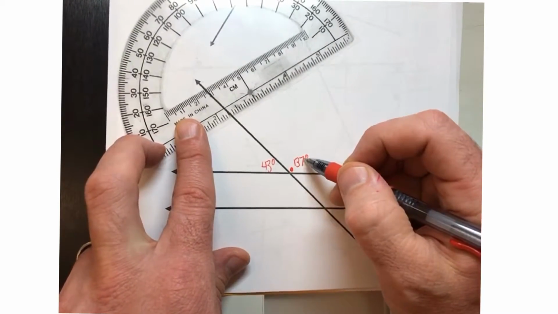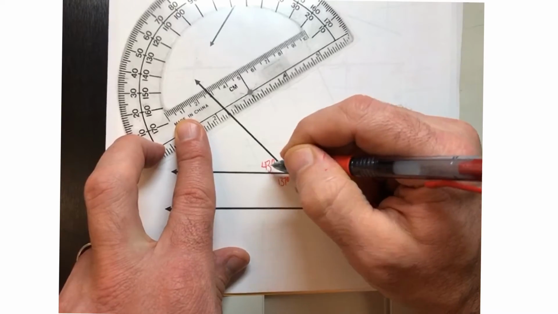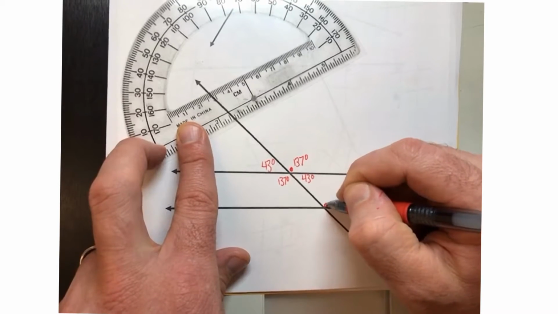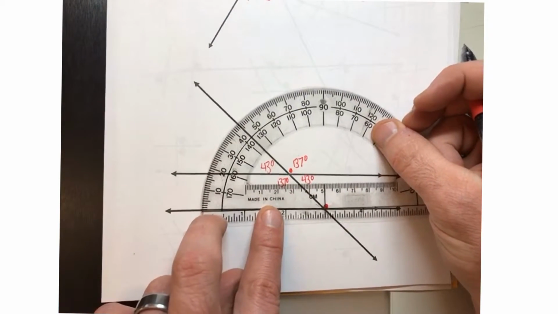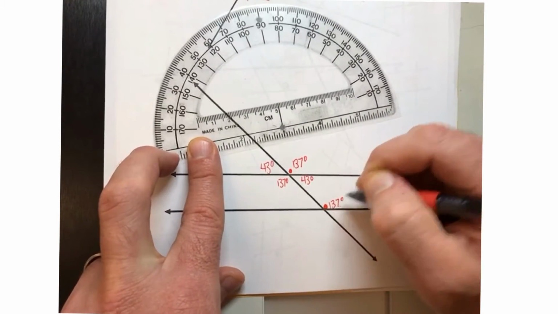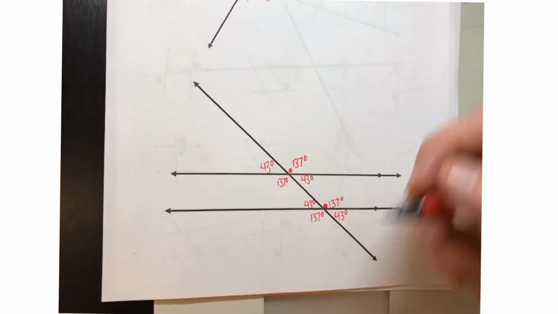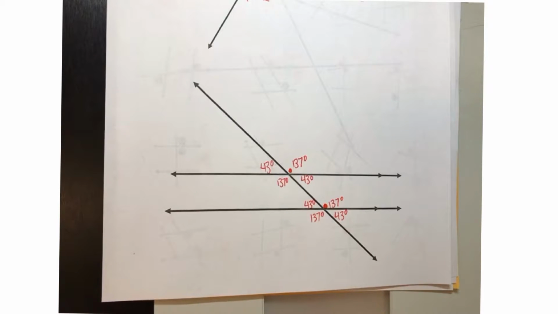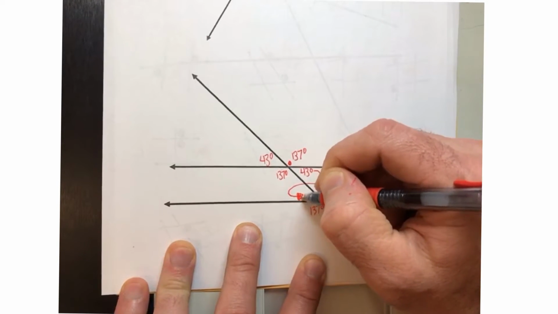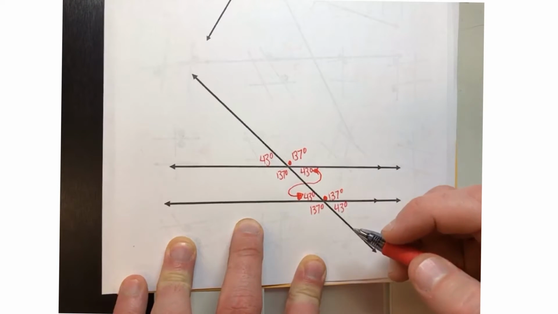Now again, vertical angles. So this is 137. How big is this angle right here? 137. They will be equal. These two are vertical, so they're congruent. Now let's measure this angle right here. How big is that angle? 137. This one is 43. This one's 137. This one's 43. Now what I want to think about here is this angle and this angle right here. What type of angles are these?